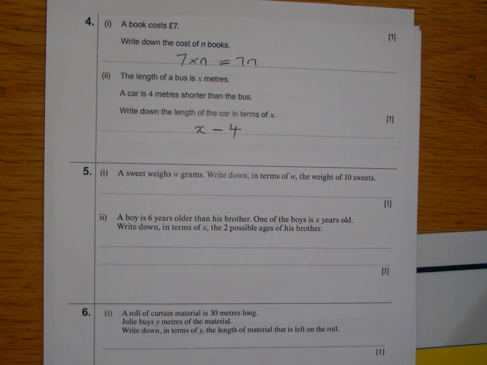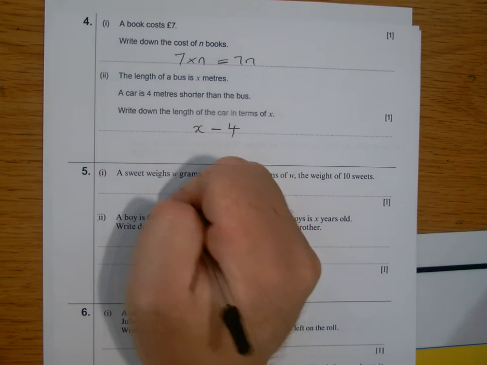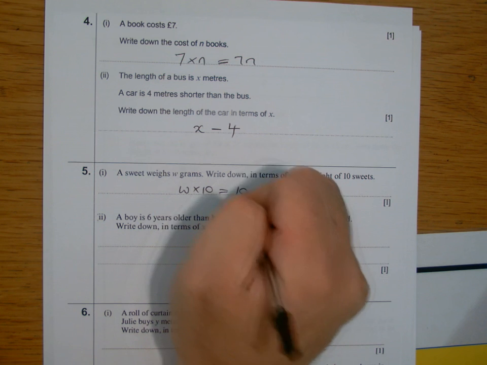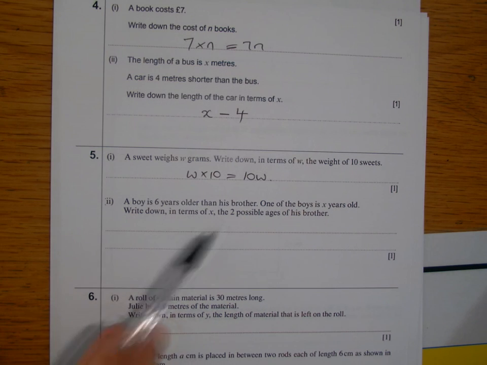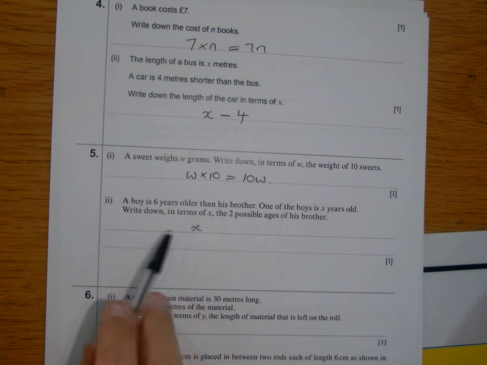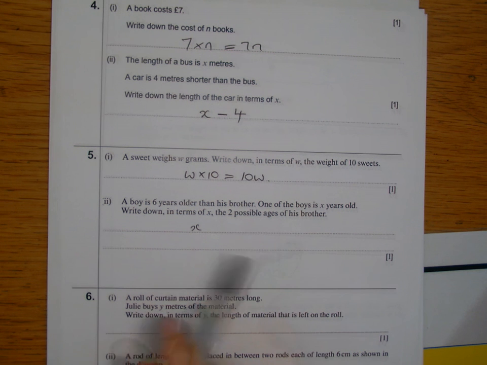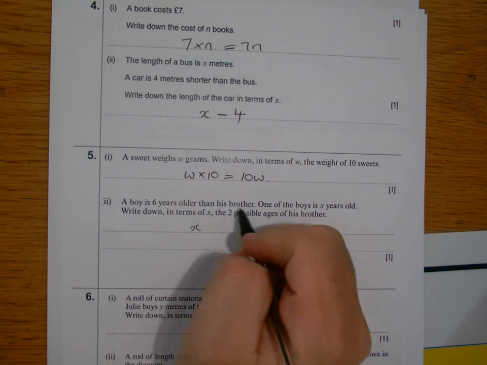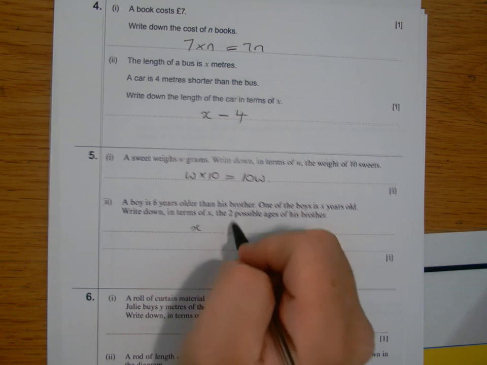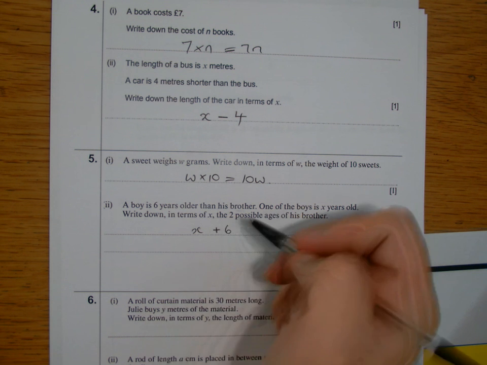In 5 then, a sweet weighs W grams. Write down in terms of W the weight of 10 sweets. So we're going to multiply that by 10, and we get 10W. 2 then, it says a boy is 6 years older than his brother. One of the boys is X years old. Write down, in terms of X, the 2 possible ages of his brother. Well, if his brother is 6 years older, now suppose this brother here is X years of age, and the boy is 6 years older, and of course we'd need to add on 6, wouldn't we?